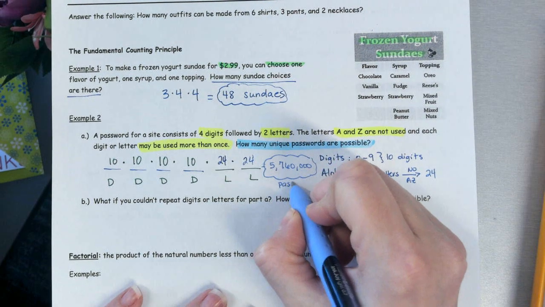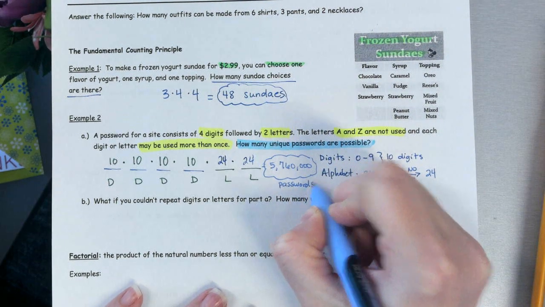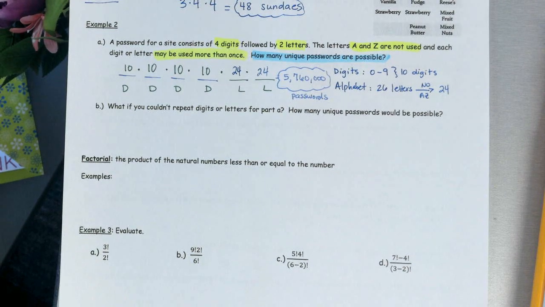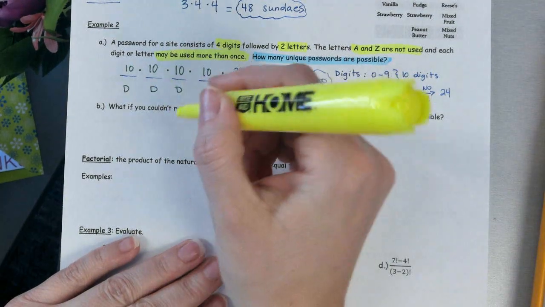Okay, that's how many passwords. Okay, so just seeing the number of passwords too. You guys have probably entered passwords on sites where they're like, oh, you have to have this, you have to include this. That just makes it more secure as you have more options.